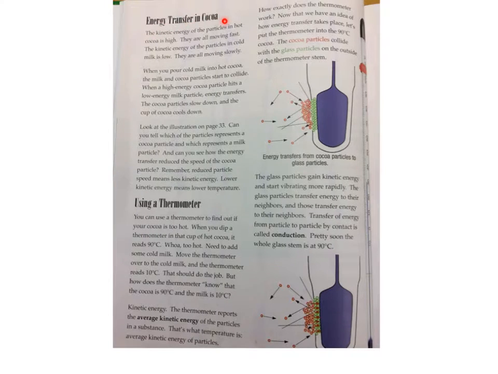Energy transfer in cocoa. The kinetic energy of the particles in hot cocoa is high. They are all moving fast. The kinetic energy of the particles in cold milk is low. They are all moving slowly. When you pour cold milk into hot cocoa, the milk and cocoa particles start to collide. When a high-energy cocoa particle hits a low-energy milk particle, energy transfers. The cocoa particles slow down, and the cup of cocoa cools down.